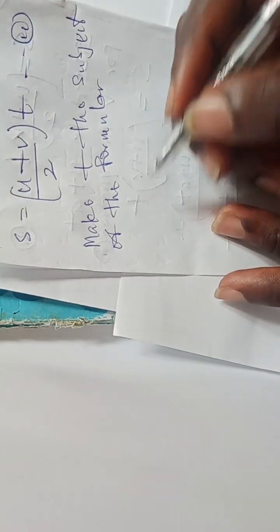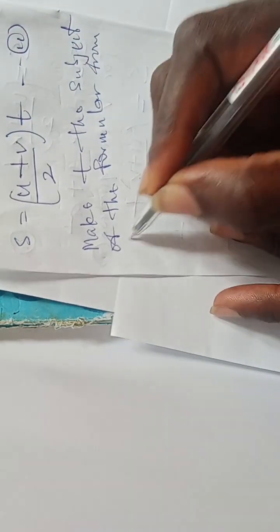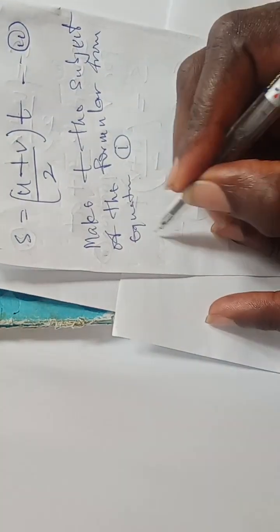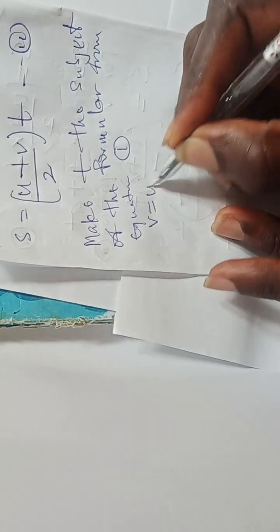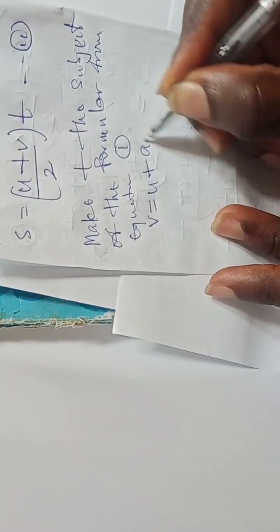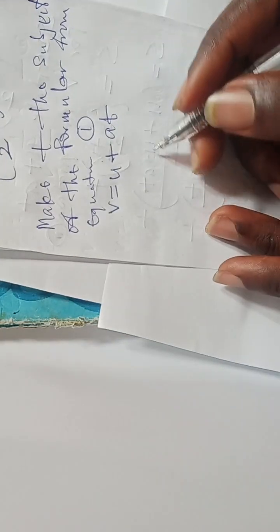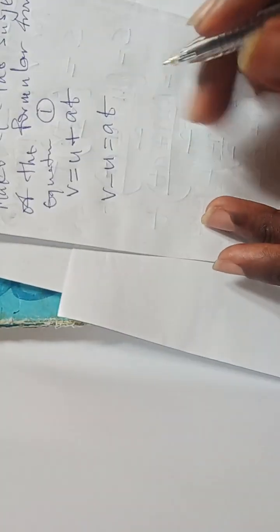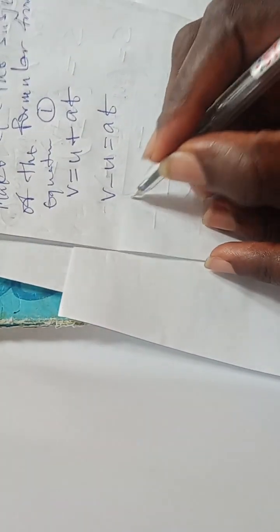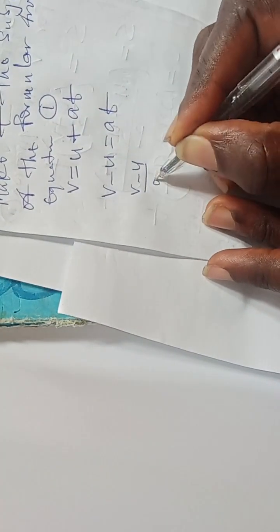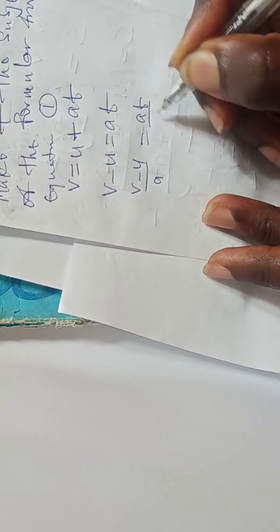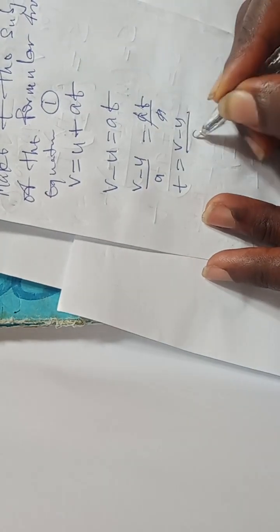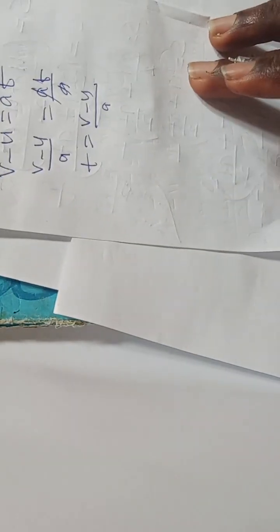From equation 1, v is equal to u plus at. So v minus u is equal to at. So we divide by a. v minus u over a is equal to at over a. a will cancel a. So t is equal to v minus u over a.